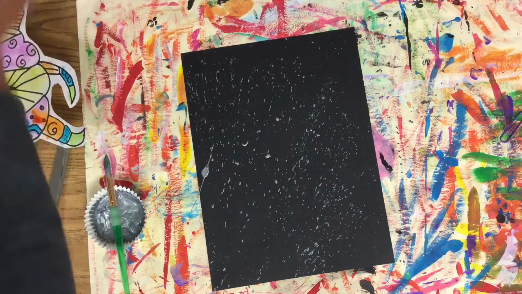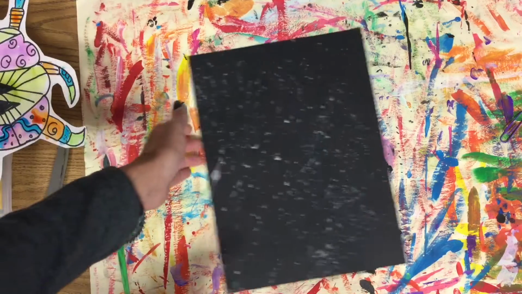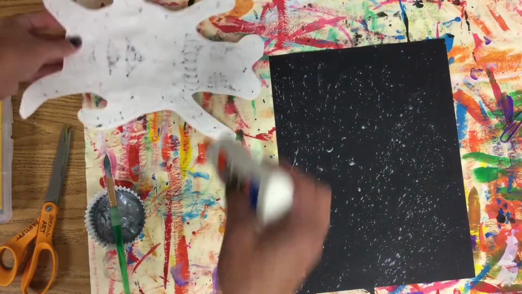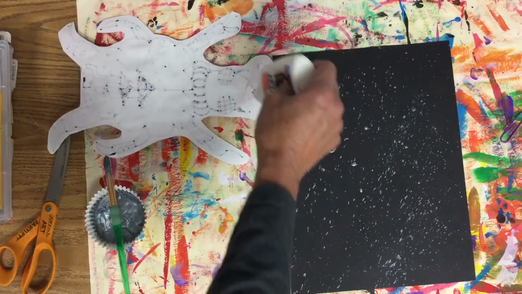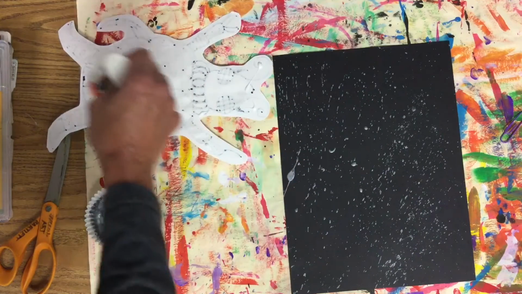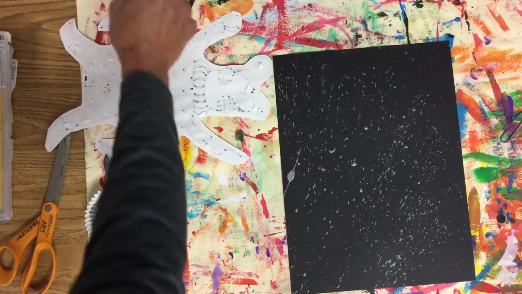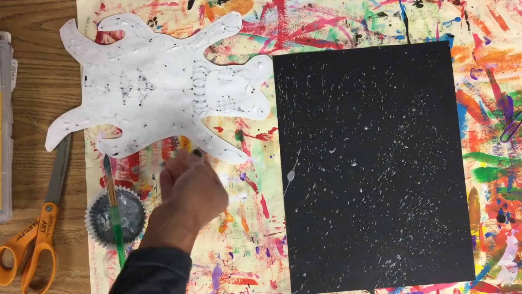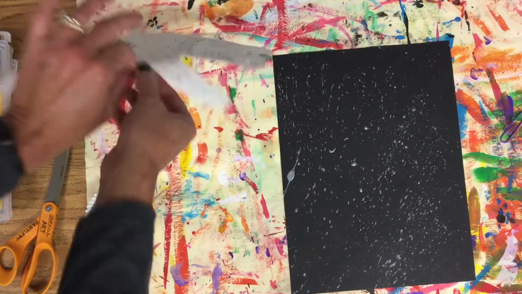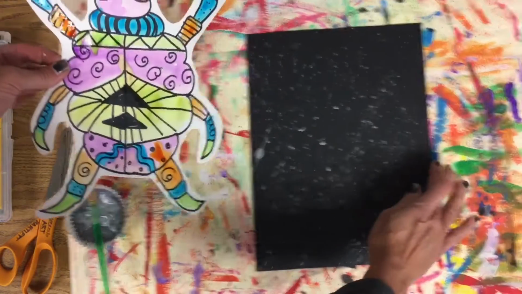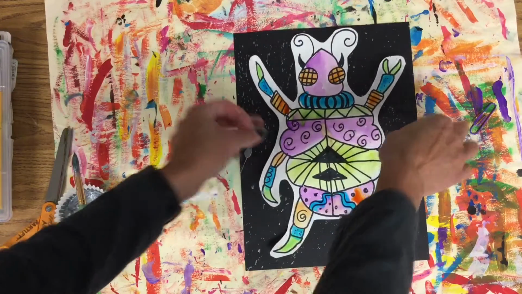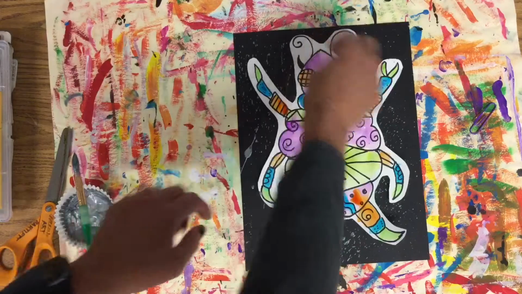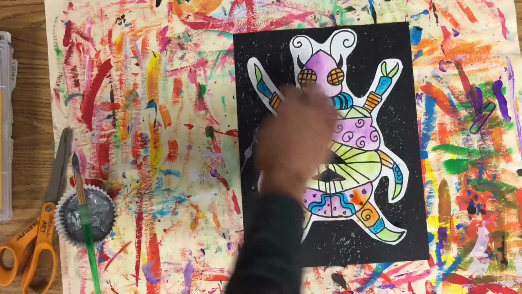Now all we need to do is add some glue to the back of our bug, right around the edges, just a few dots. Now when you go to put it on, if your paper is wet, you're going to hold it with two hands, line it up, lay it down, and then just press on your bug so you don't get your hands all over that wet paint.